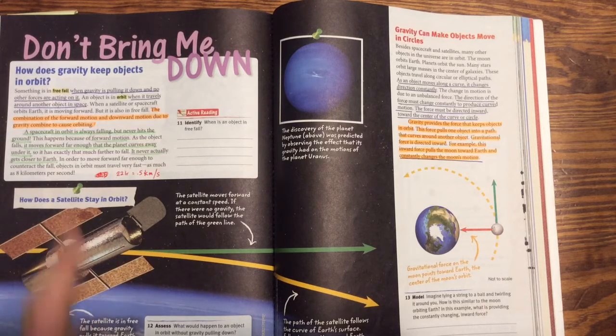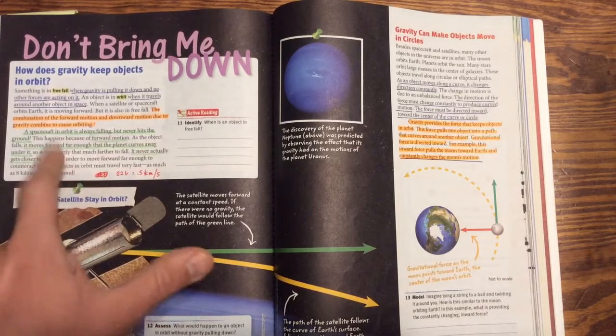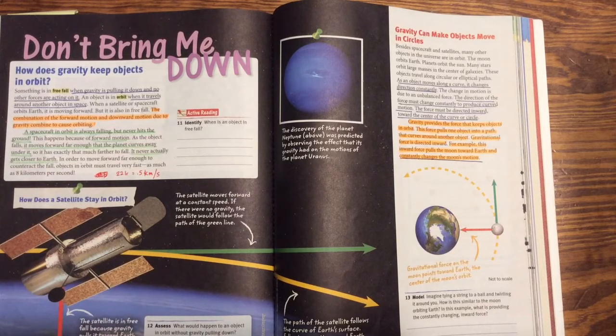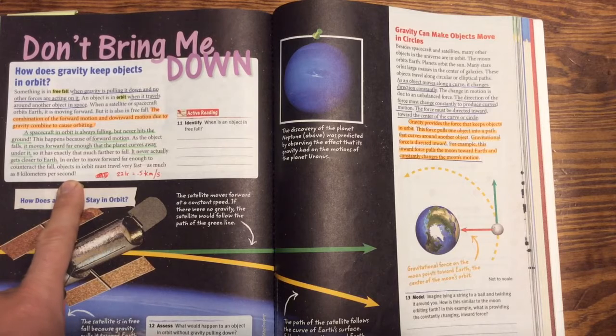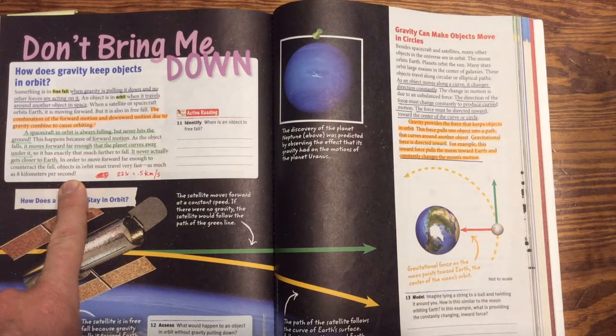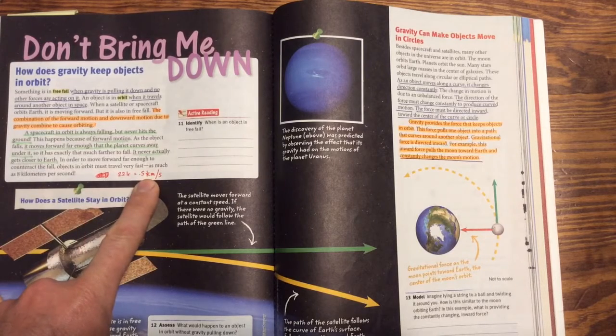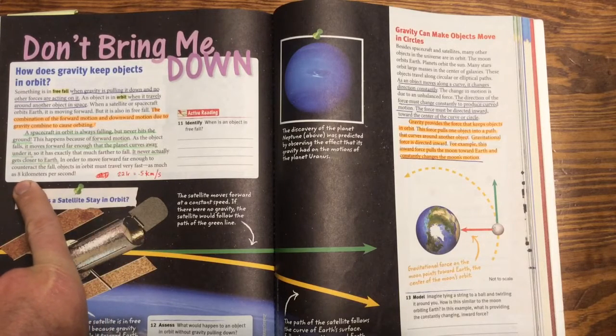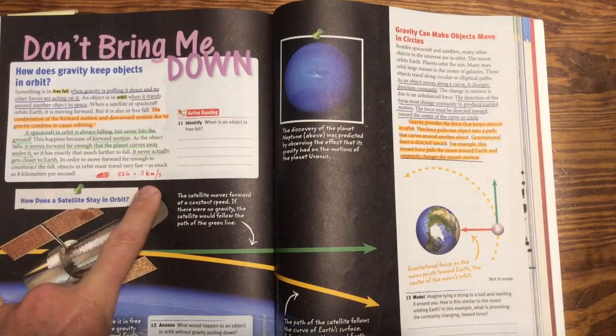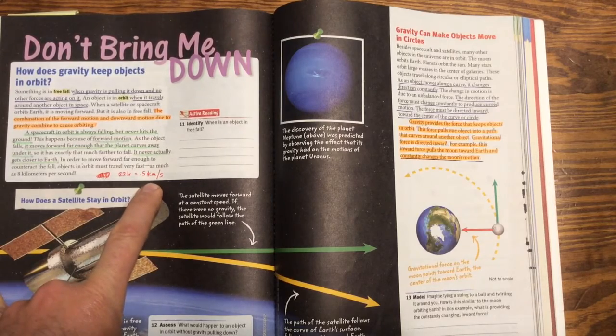Interestingly enough, when we talk about the speed that a satellite travels, to put that in perspective, it says 8 kilometers per second. A projectile or a bullet coming out of a .22 long rifle travels at about 0.5 kilometers per second. So a satellite traveling at 8 kilometers per second is traveling significantly faster than a bullet.